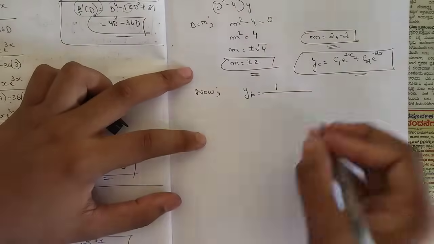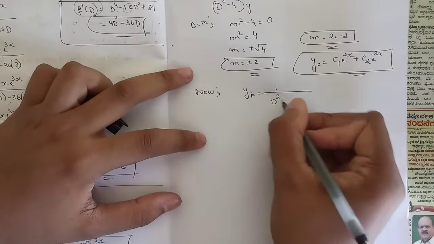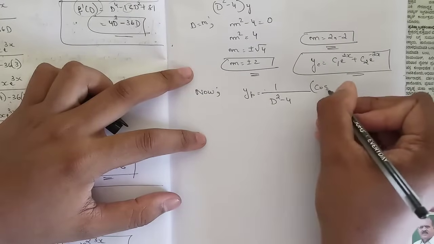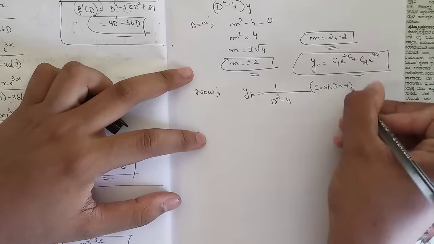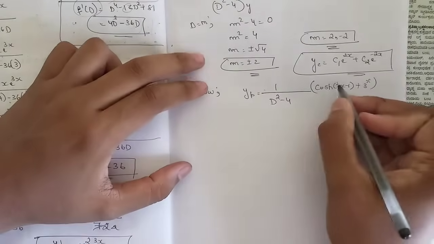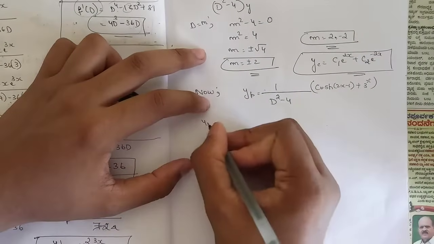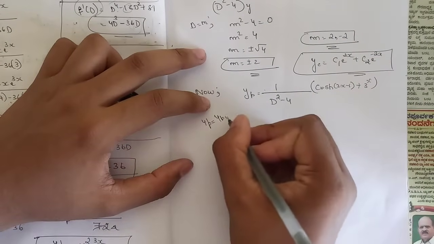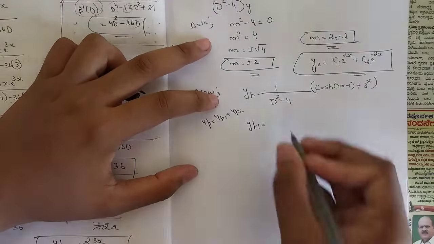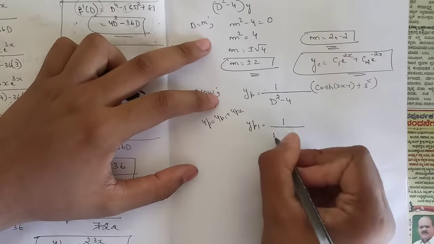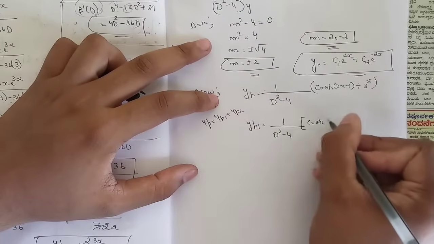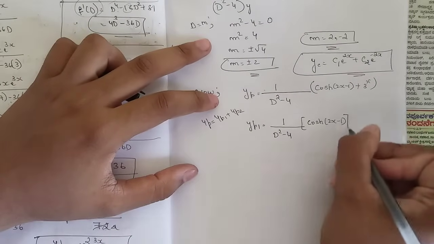So the formula for particular integral is 1 by f of D into R of x, where f of D is D square minus 4 and R of x is cosh of (2x minus 1) plus 3 power x. So now we need to split these two terms, right? For that, yp should be equal to yp1 plus yp2. Now we need to first find yp1. It is 1 by D square minus 4 into cosh(2x minus 1).